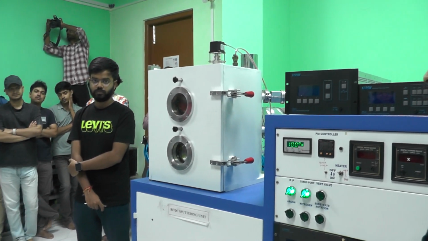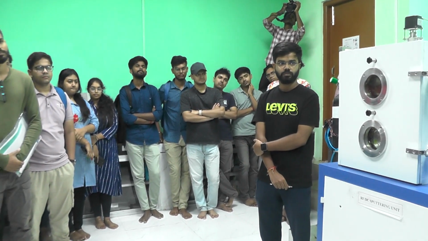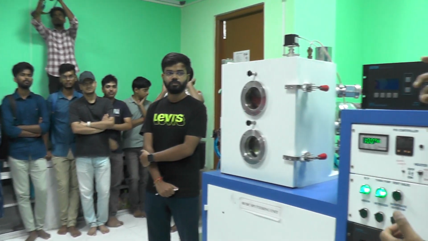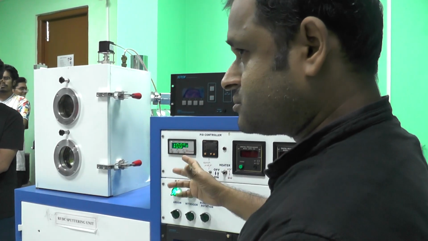So what we are doing, basic steps involved in sputtering. First of all, we have to introduce inert gas, like here we are using argon. At a high voltage, when we bombard our target material, it ejects atoms or molecules towards the substrate, because here we are using negative and positive polarity. Negative means the cathode is connected to the target material, while the body is connected to the anode. So this principle is behind that.